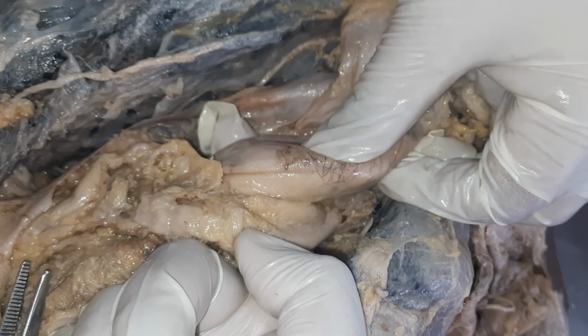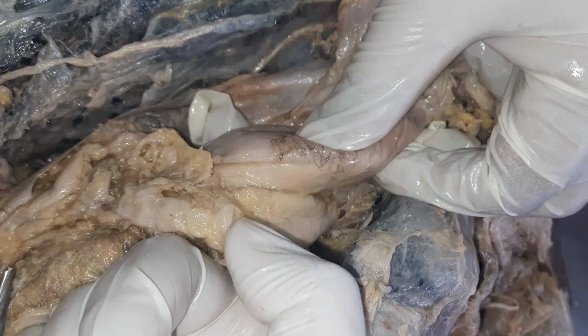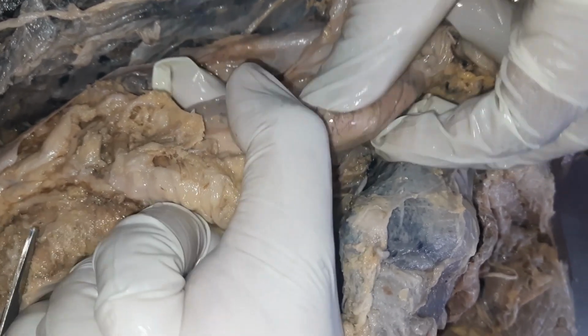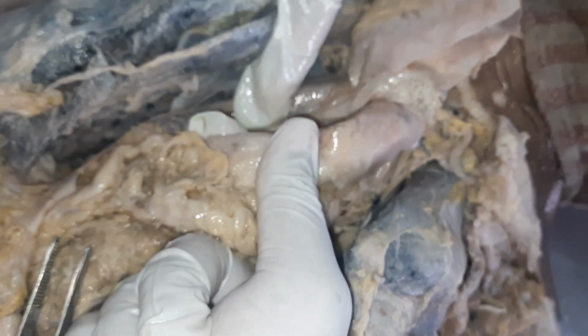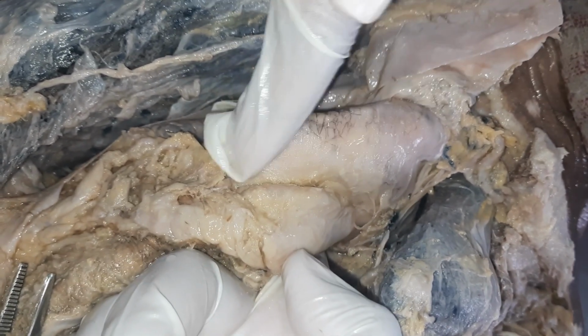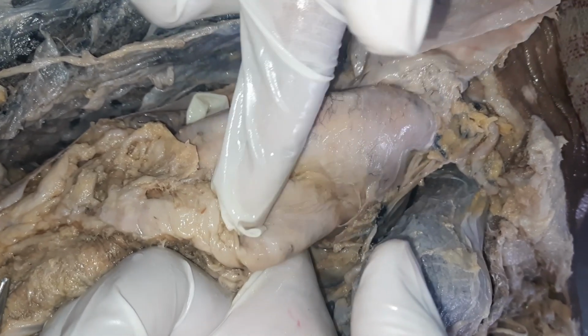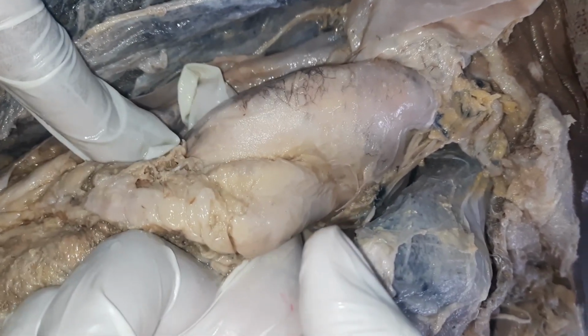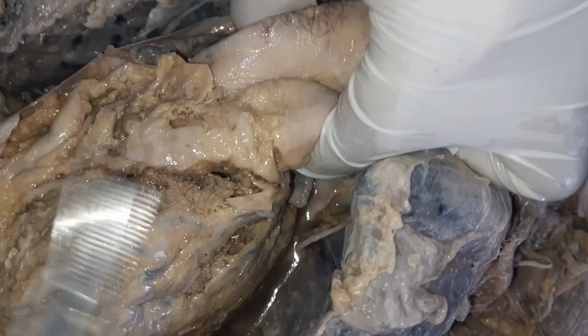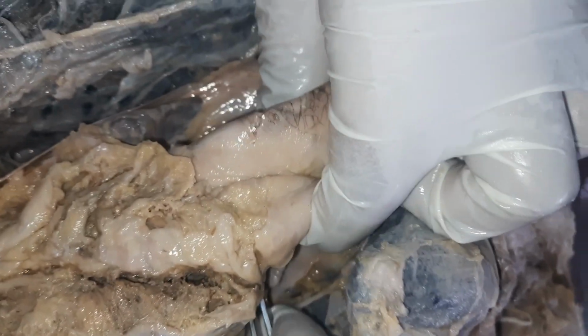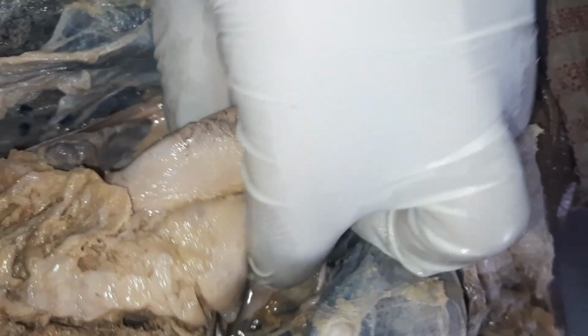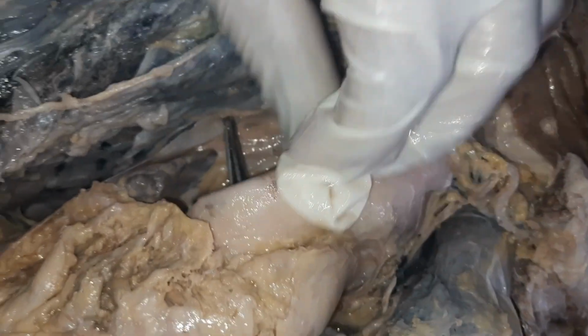Now my finger is in front of the superior vena cava, but behind the aorta and the pulmonary trunk, and this is called the transverse sinus. So I'm going to put a forceps into the transverse sinus.